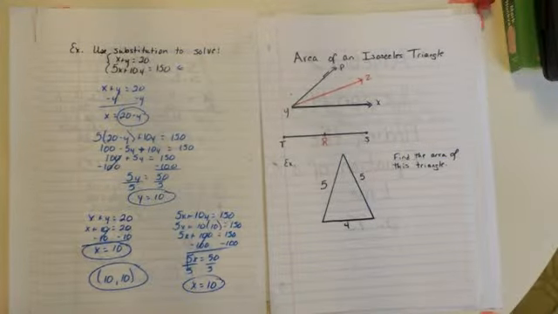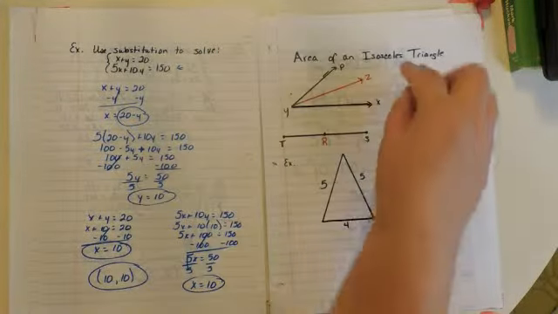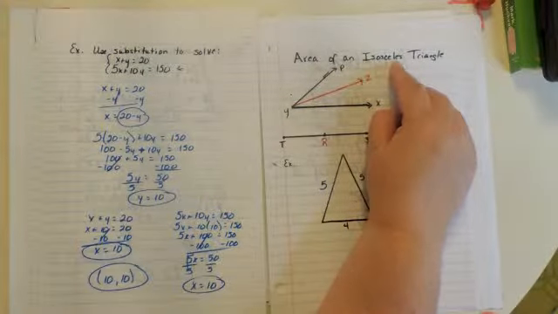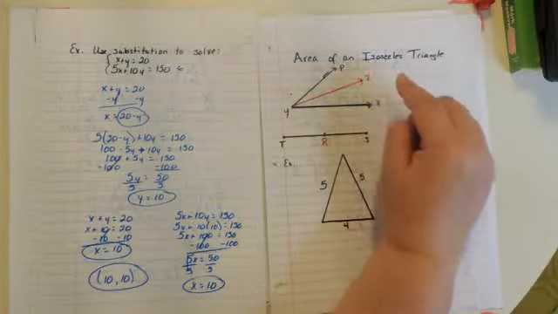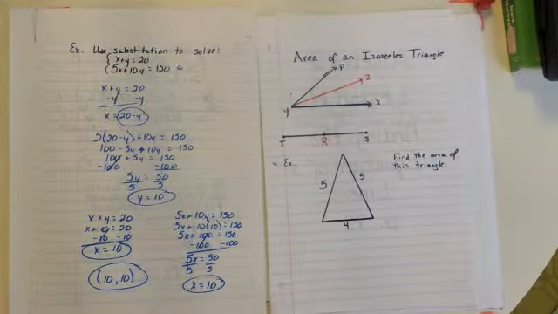Alright, switching gears a little bit, we're going to talk about the area of an isosceles triangle. You remember an isosceles triangle, iso means two and skelos means legs, so this means two legs. Two of the legs of the triangle are equal.